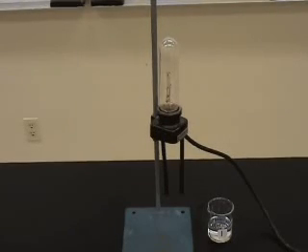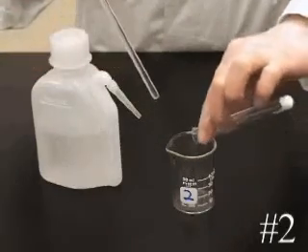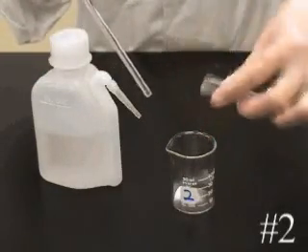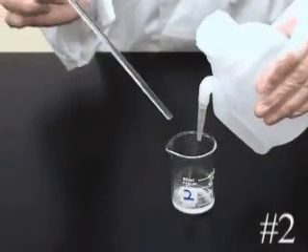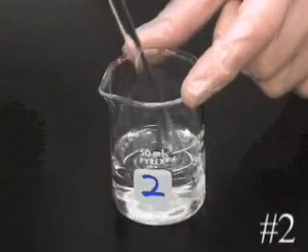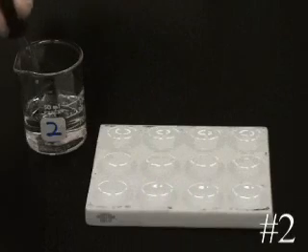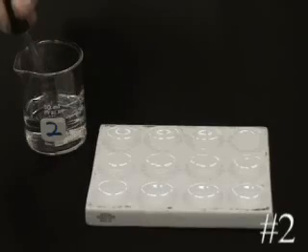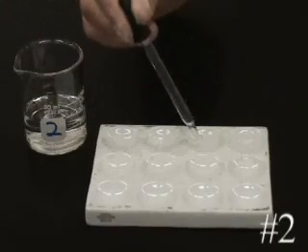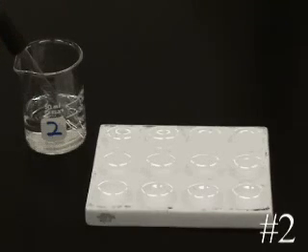We will now repeat those tests for solution number 2. Again, we will first make the solution. Again, place a sample of the solution in each of 2 sections of the drop plate. As before, test the solution with litmus paper.